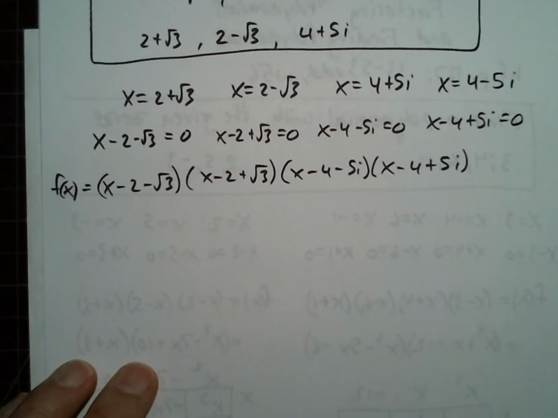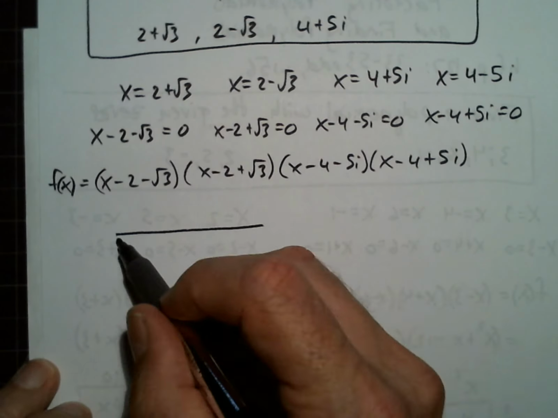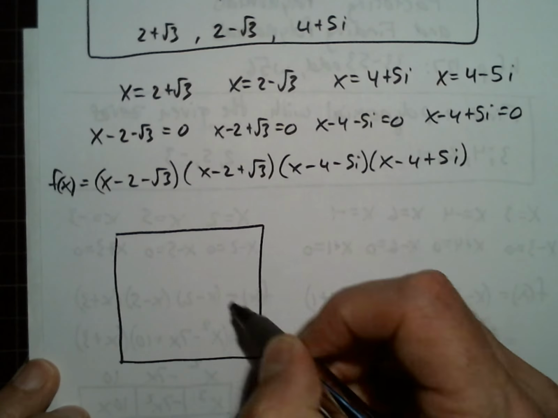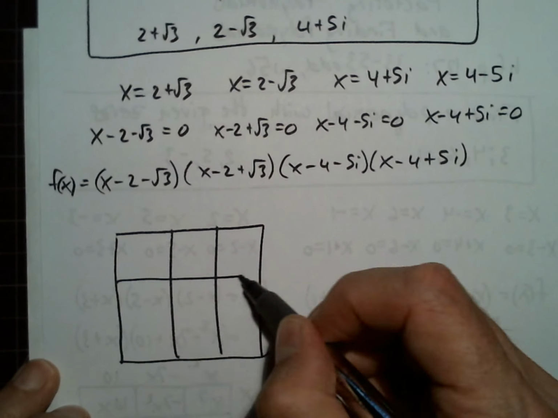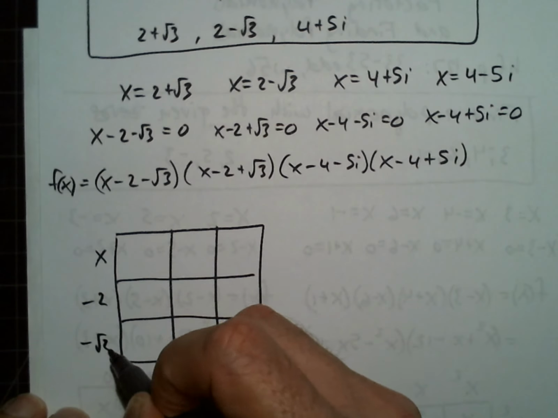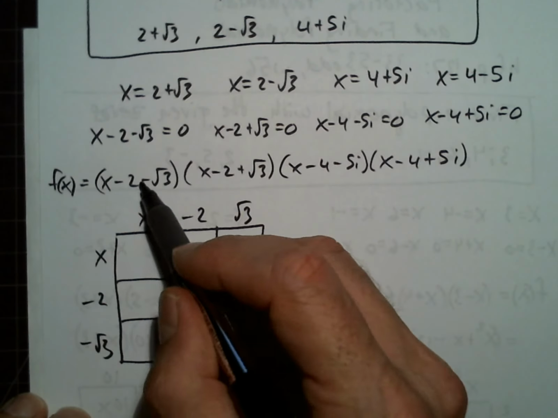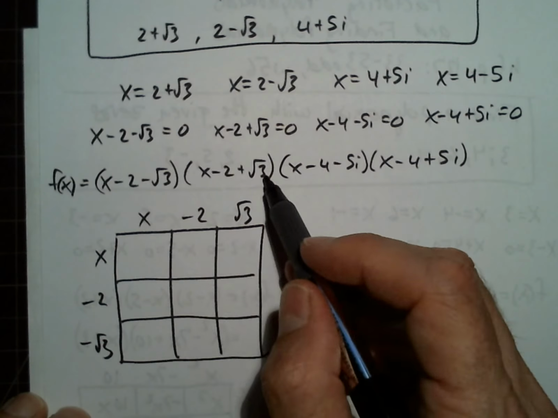And then we have to multiply. Let's multiply these. So I put these down the side, and these are on top.